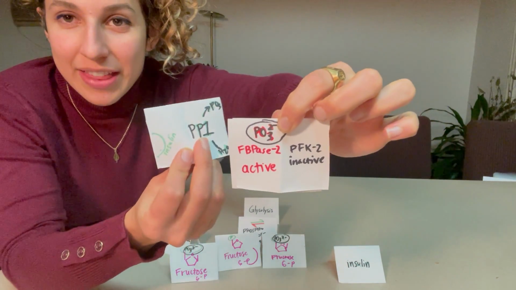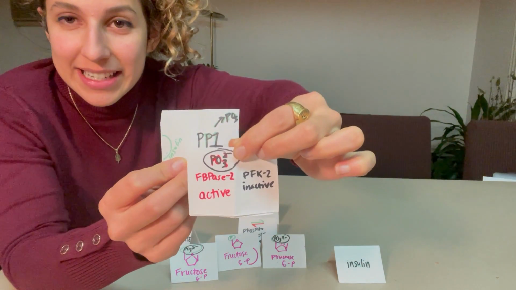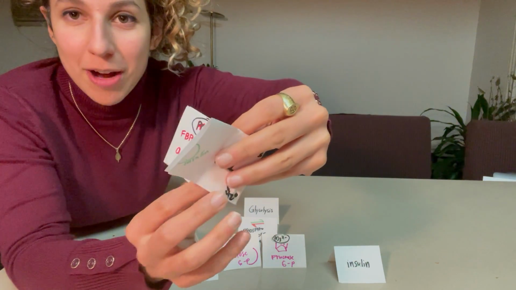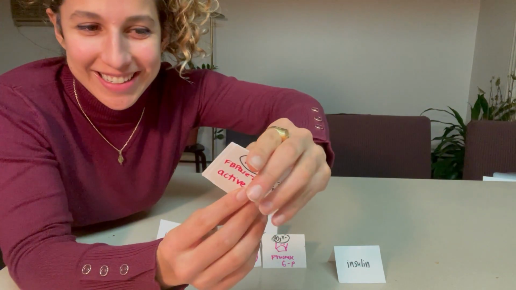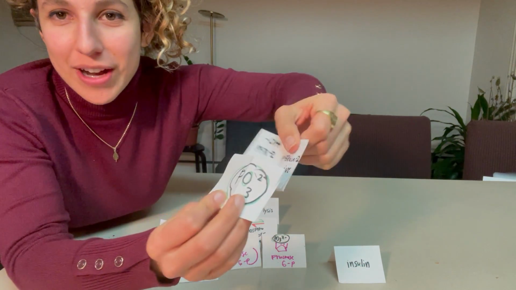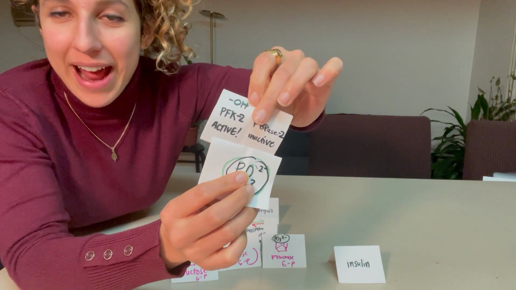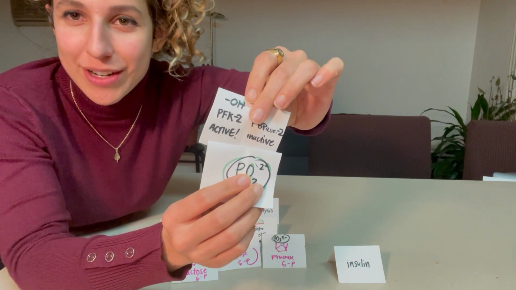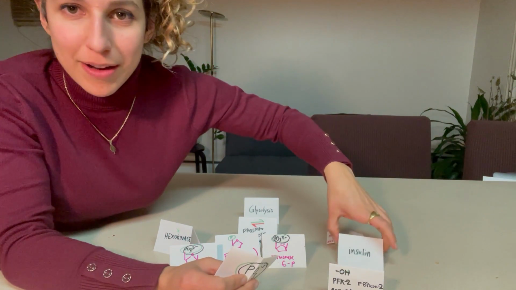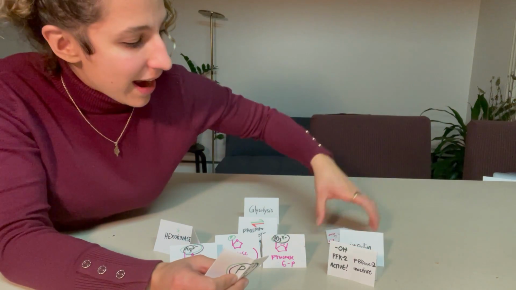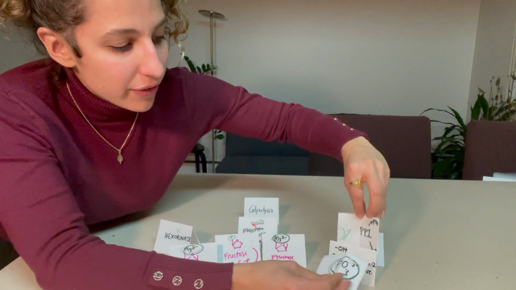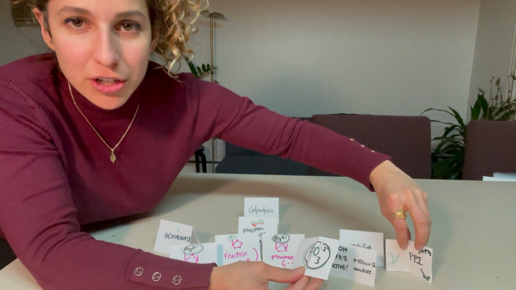fructose bisphosphatase-2, but then this is going to interact and steal that phosphate, and then that phosphate is going to come off through magic here, of course. Voila, it comes off, and we have a phosphate group and now an active kinase, PFK-2. So insulin has, moving this back, insulin has interacted with our PP1. It has removed a phosphate from our bifunctional enzyme.